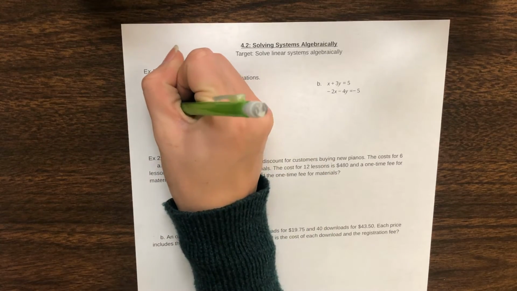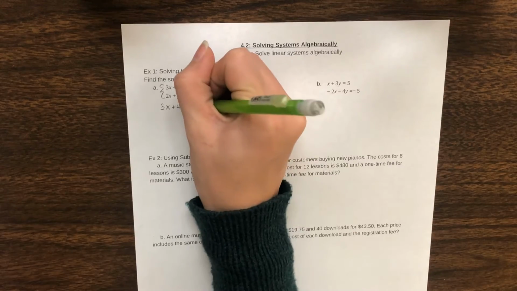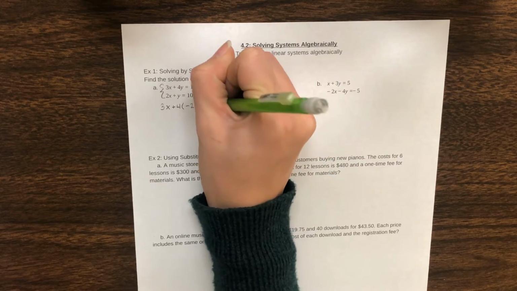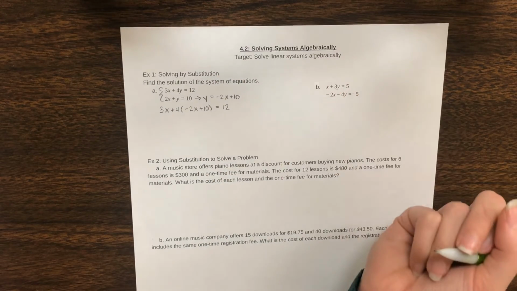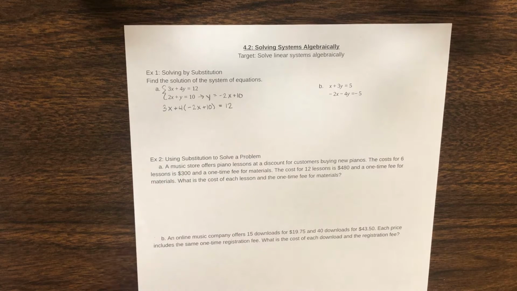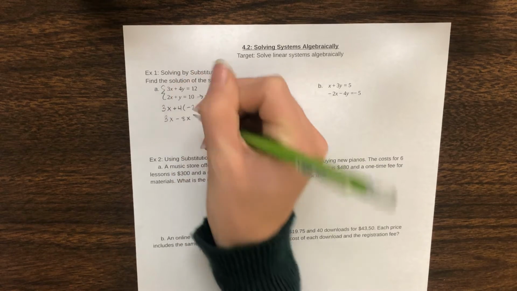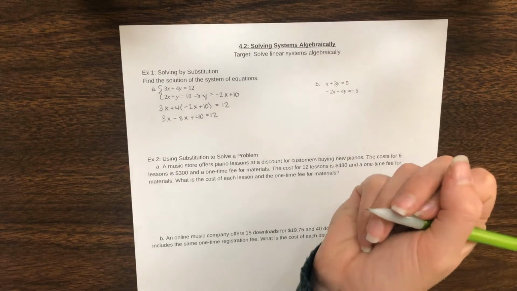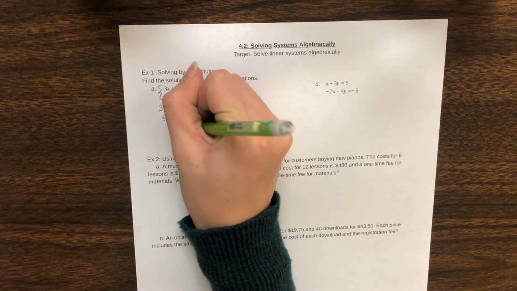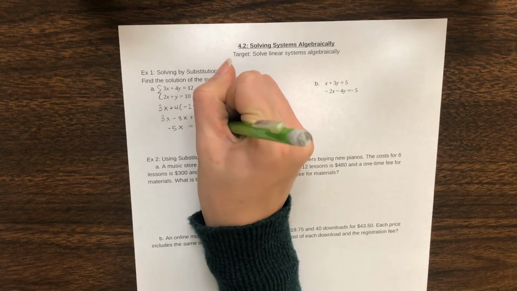So I'm going to have 3x plus 4. And now my y is negative 2x plus 10. And then this should equal 12. Okay, so now you only have one variable. Then you can solve like you normally would. I'd have 3x minus 8x plus 40 equaling 12. Then this would give me a negative 5x equaling negative 28.